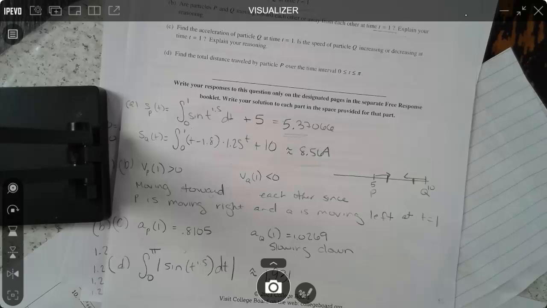All right, let me say mine. Towards one another, since P of T starts at x equals 5, and the velocity P prime of T is positive, it's moving right, while Q of T starts at x equals 10, and Q prime of T is negative, it's moving left. Let me read you the example, and y'all decide if you get the point or not, okay?